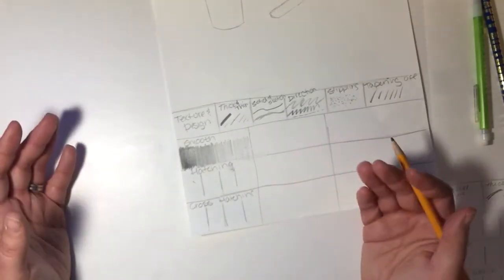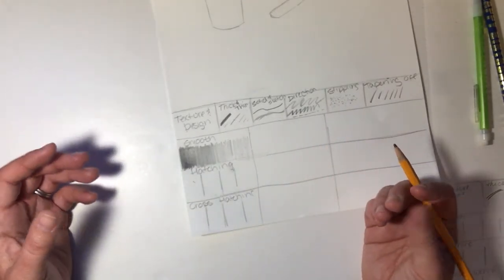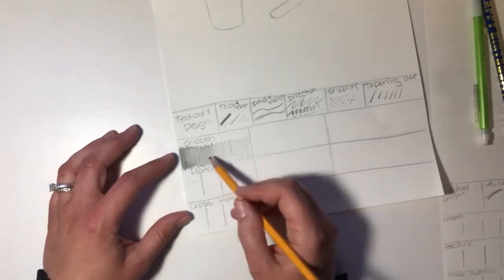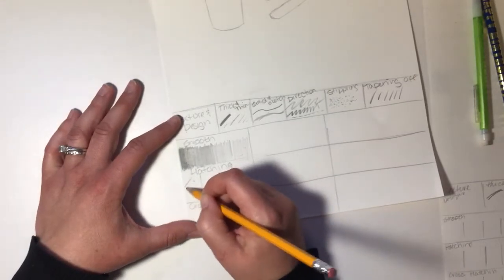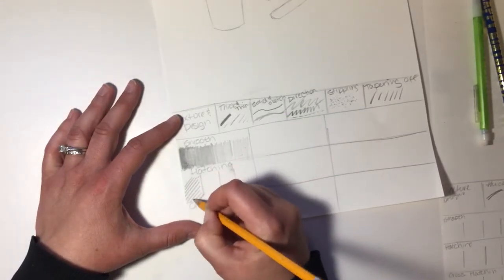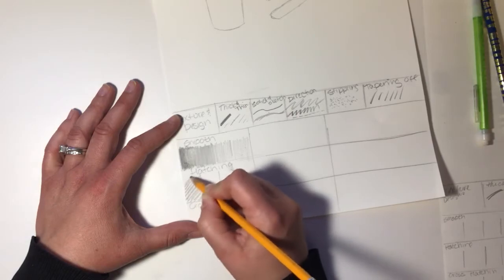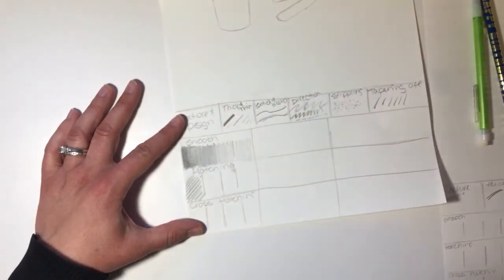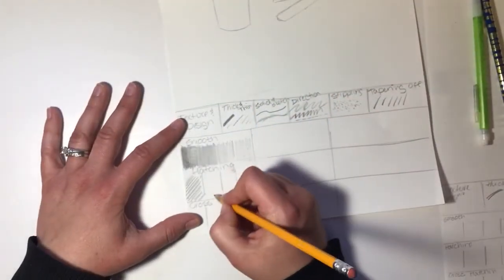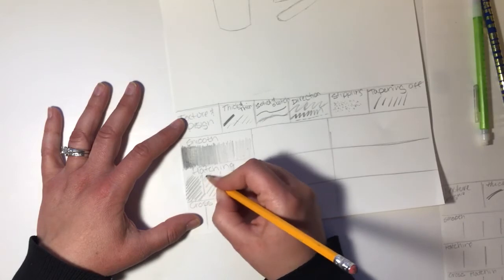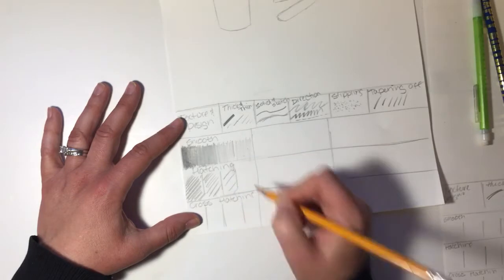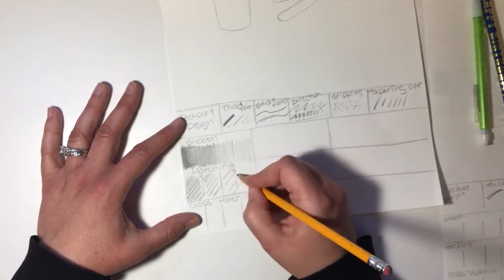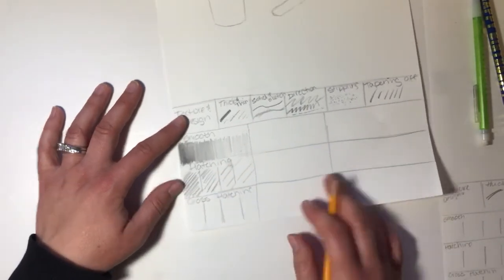Now hatching. If you wanted to add a little texture, you felt like you wanted to add a little bit more to the regular shading, you could do hatching. Hatching is solid lines going in one direction. Okay, let's get back to this. Sorry. More spaced out, less lines, lighter value. More spaced out, even lighter. More spaced out.